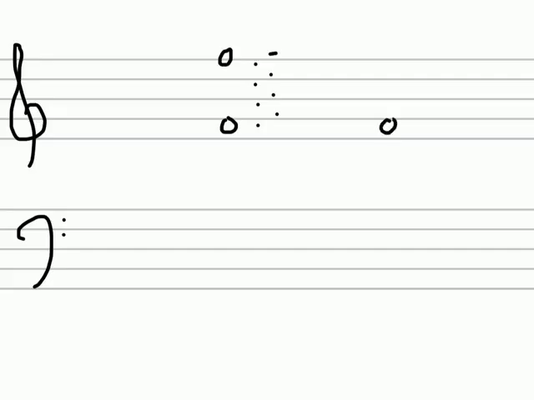So let's say we have an F and a B flat. If B flat is in the key of F major, then this would be a perfect 1, 2, 3, 4, perfect fourth. B flat is in the key of F. F has one flat in the key signature, so that's a perfect fourth.